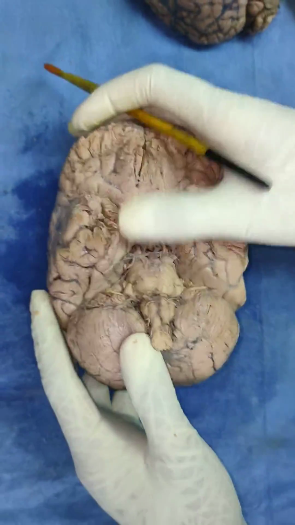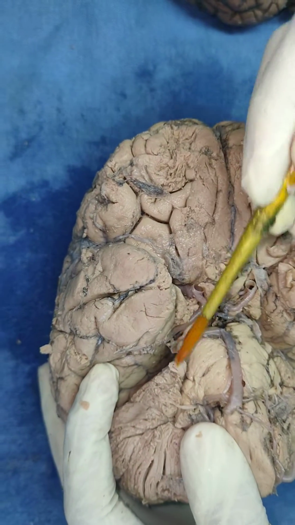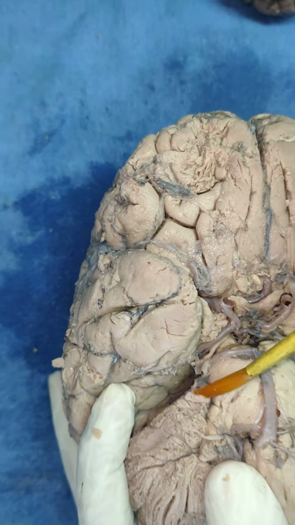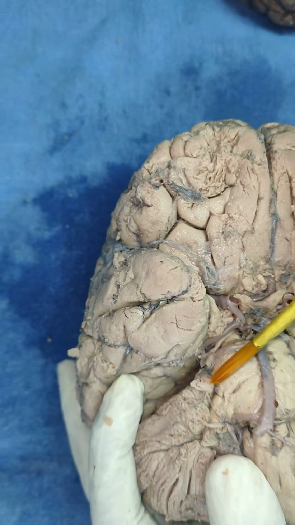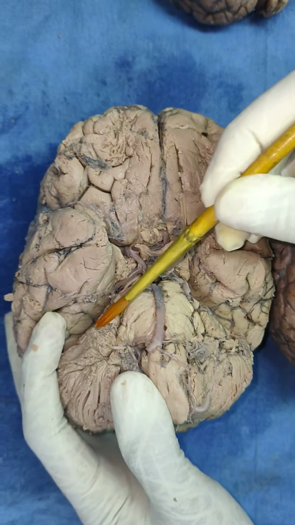Then fifth cranial nerve. Let's see the fifth cranial nerve here. This is the fifth cranial nerve which is seen in the pons. Okay, it is the thickest of all the cranial nerves. Okay, that's the fifth cranial nerve.